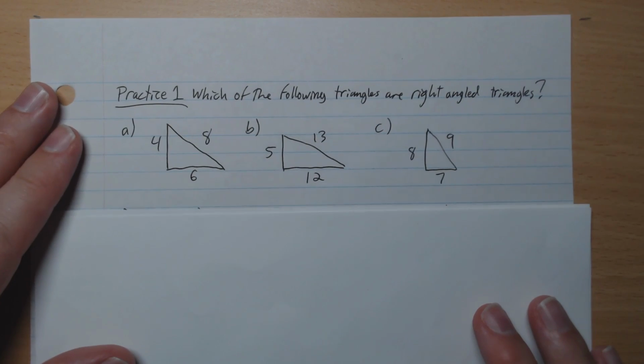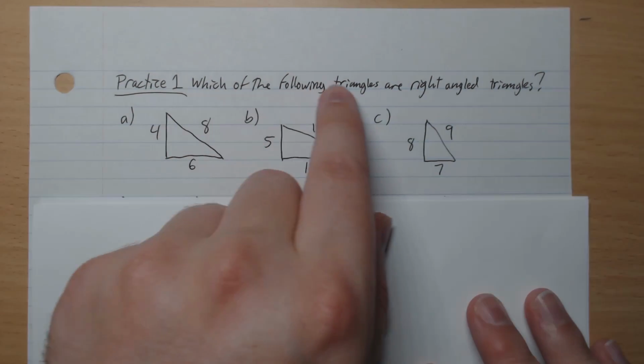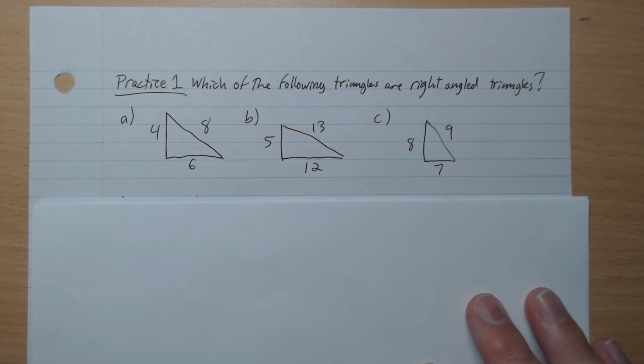Okay, practice number 1. Which of the following triangles are right-angled triangles? Go ahead and pause the video and answer that question.